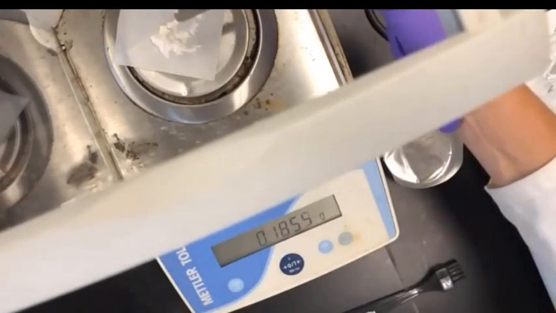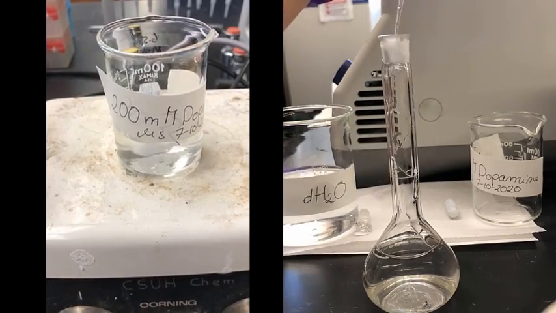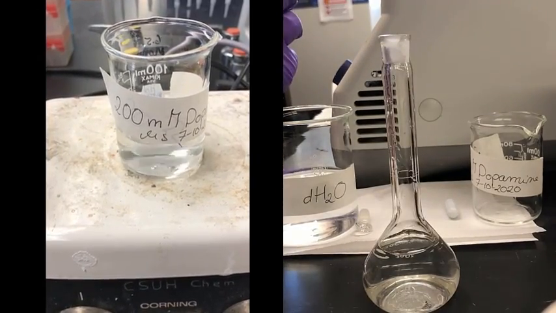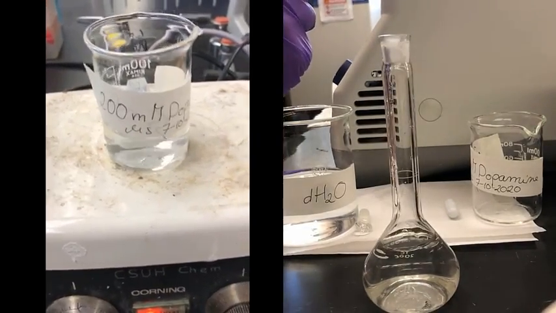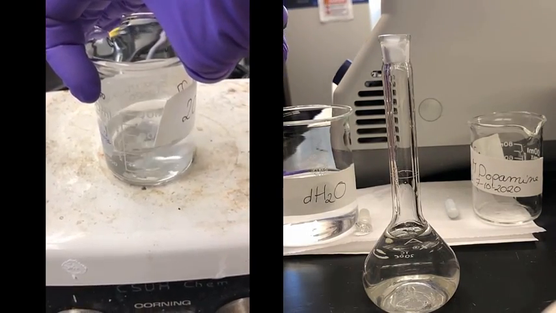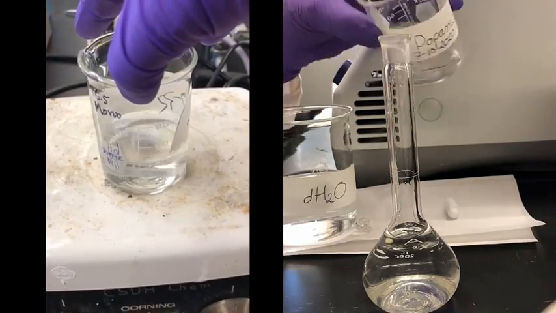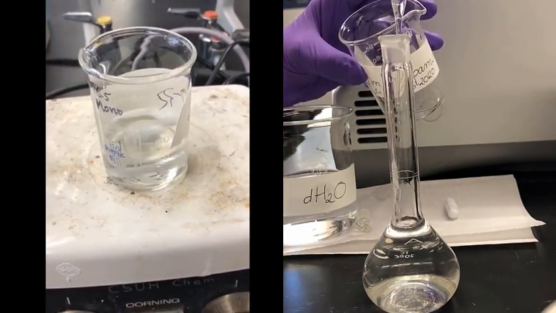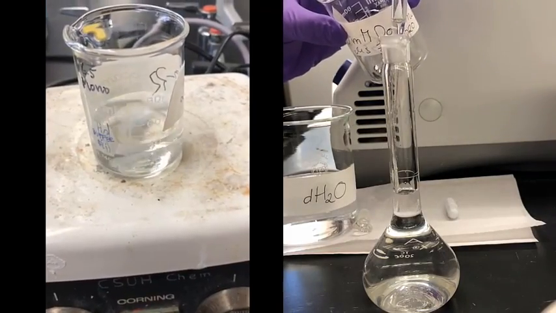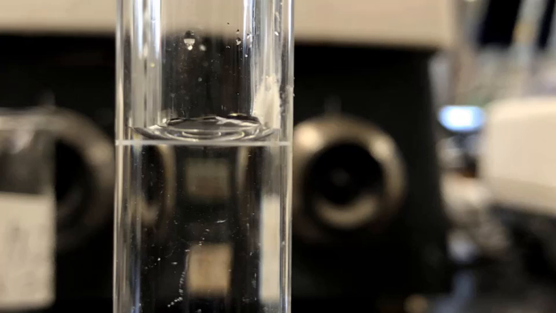In this first preparation method, I'm dissolving the solid dopamine hydrochloride in distilled water, and then I'm transferring it into the volumetric flask. This method is useful if you're not sure how soluble your compound is and you really want to stir with a magnetic stirrer. Then you have an additional beaker, so you need to rinse a few times through the beaker. Here I'm showing you the meniscus of the volumetric flask to get the volume as accurate as possible.